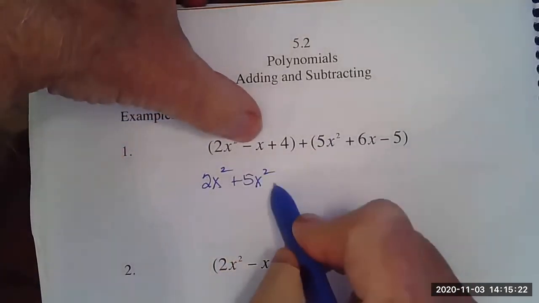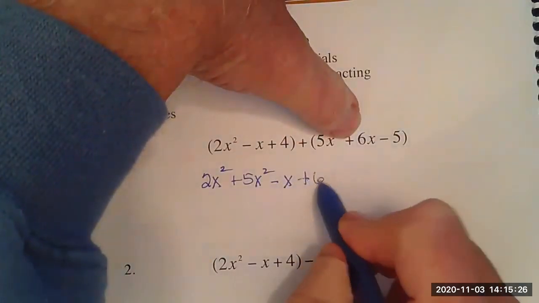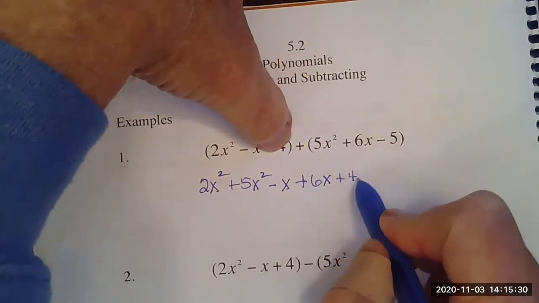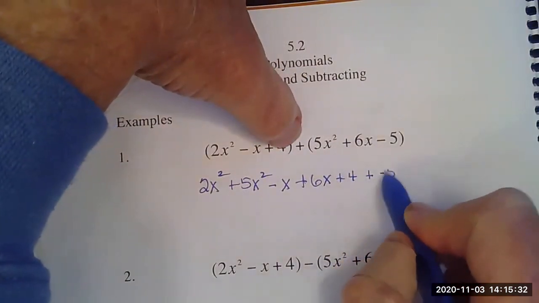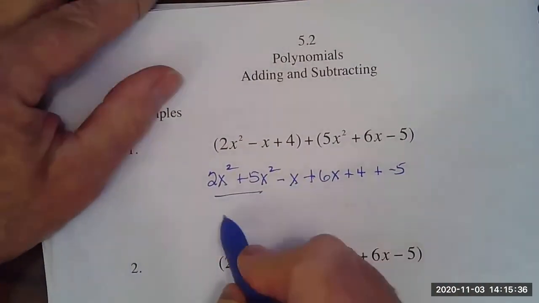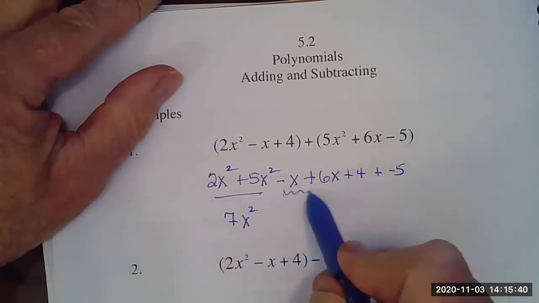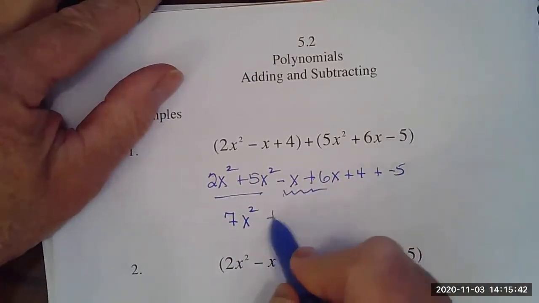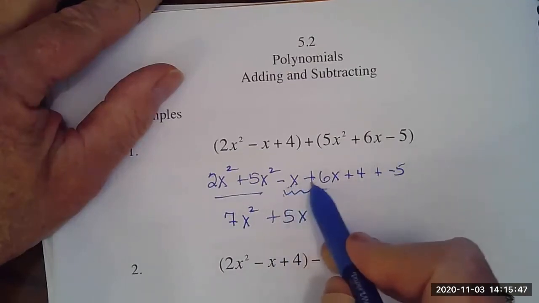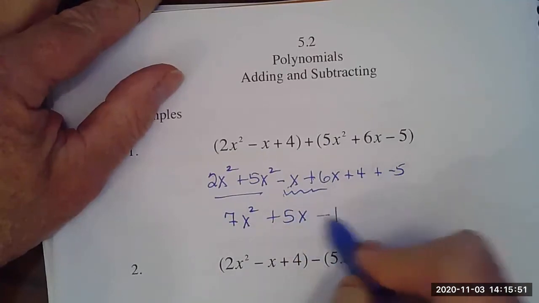And I can take -x here and add +6x. And I can take a 4 and add a -5, which is just the same as subtract 5. These being like terms, I have 7 of those x squareds. Those are like terms, so I have +5 of those x's. Remember, there's a -1 right here. -1 + 6 is 5. And that's subtract 1.